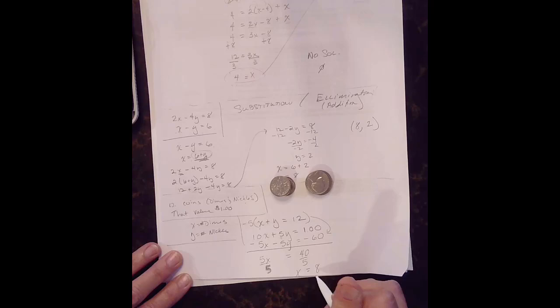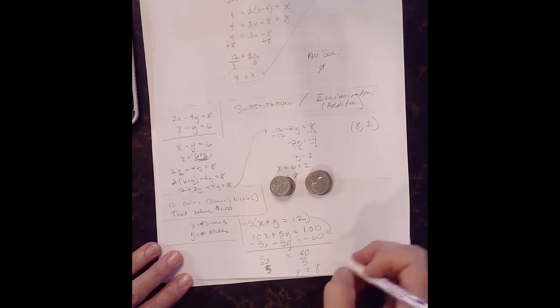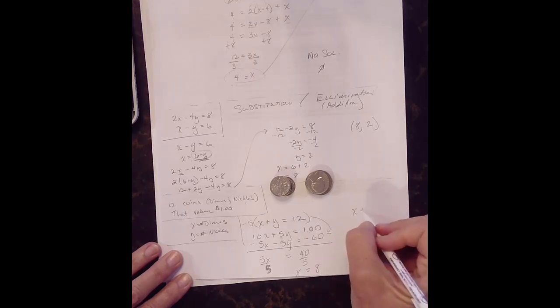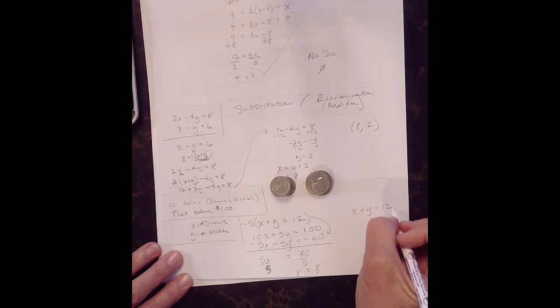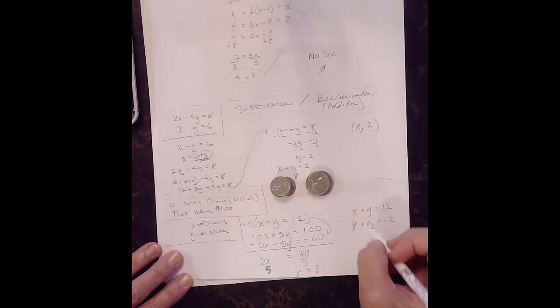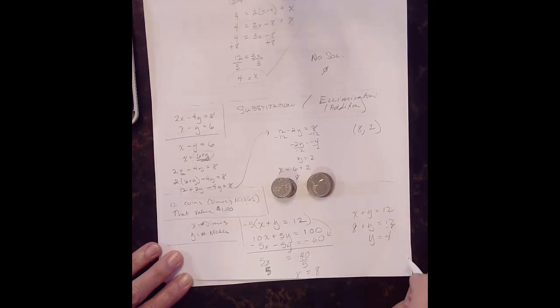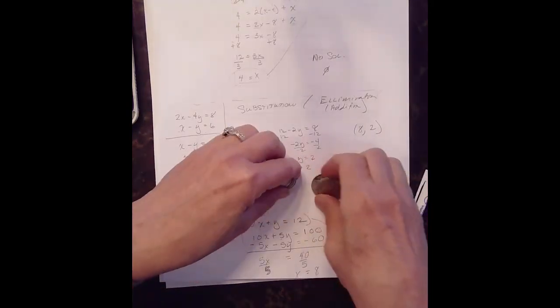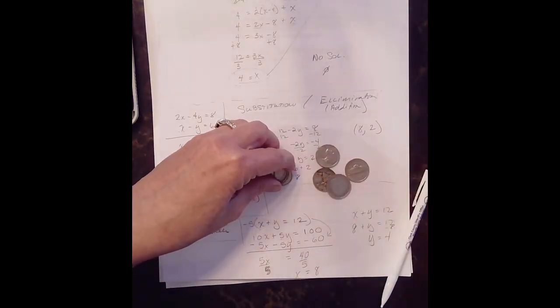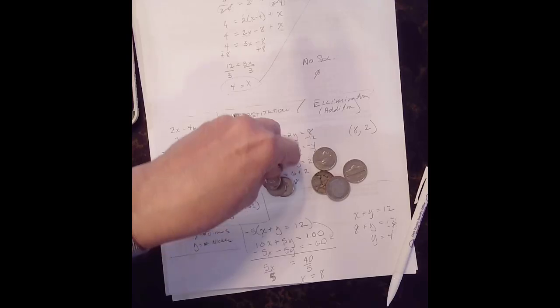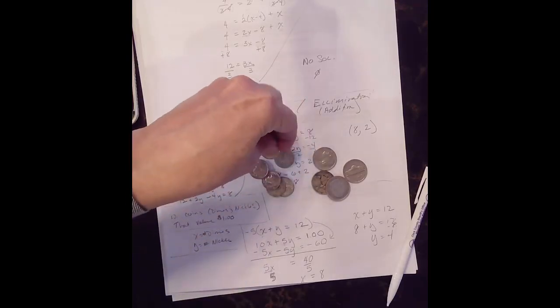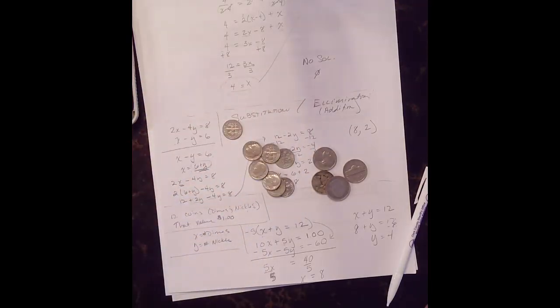So if x is equal to 8, then I can come back into my other equation. Remember, it was x plus y is equal to 12. I have 12 values. So if x is equal to 8, I'd have 8 plus y is equal to 12. And y then is going to equal 12 minus 8, which is going to be 4. And that works out right for my coins. I have 4 nickels, and I have 8 dimes.